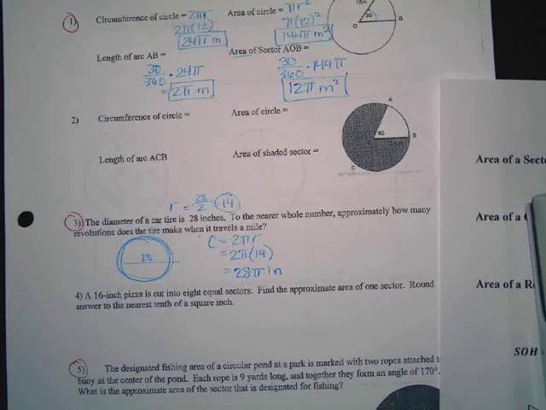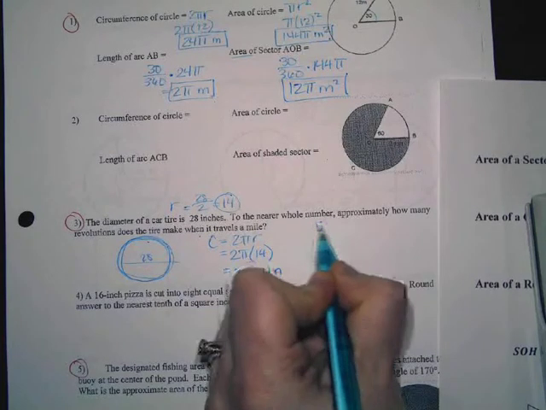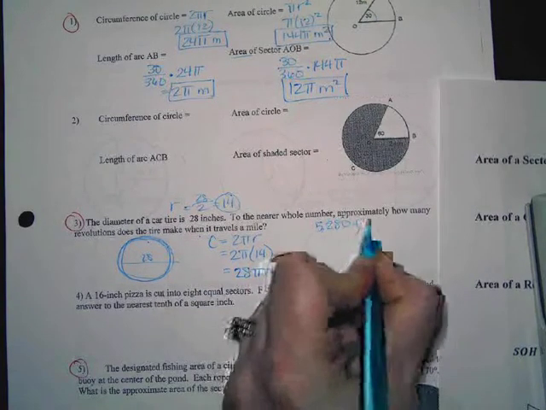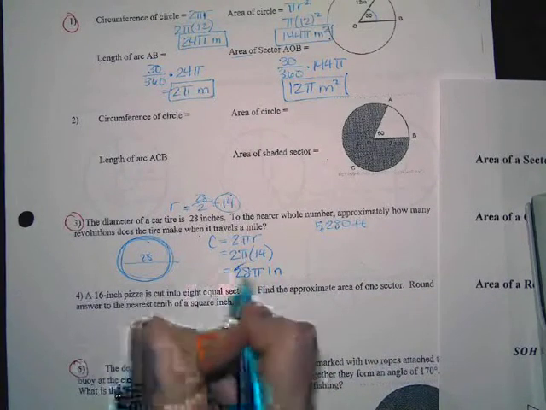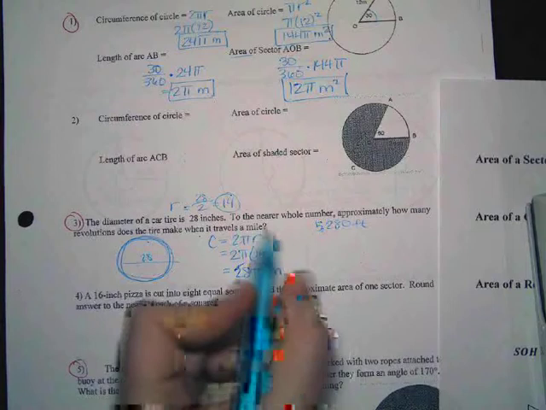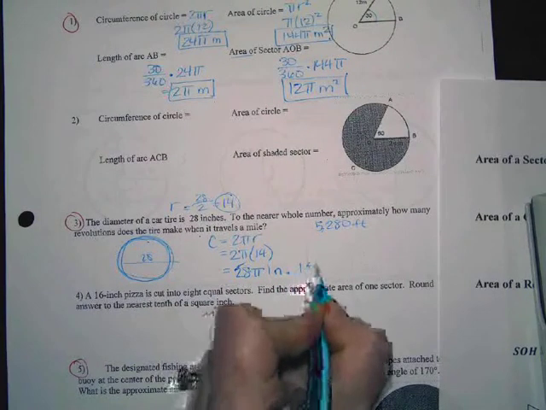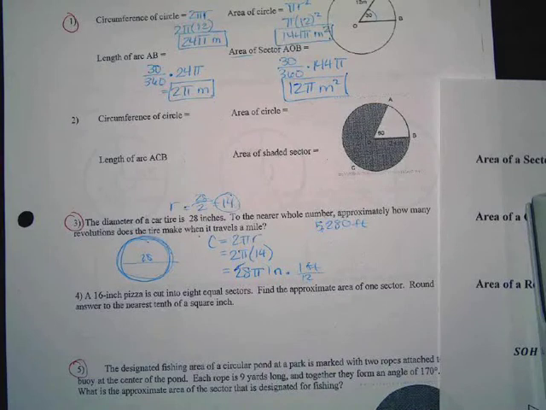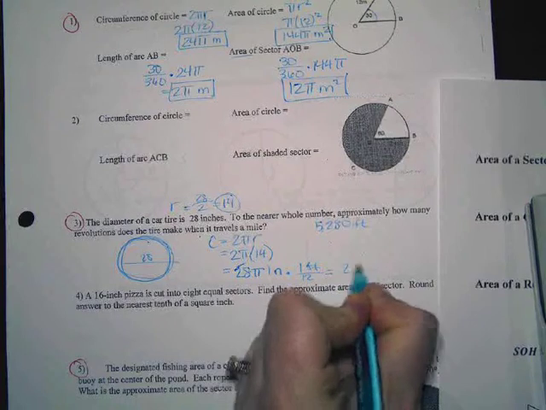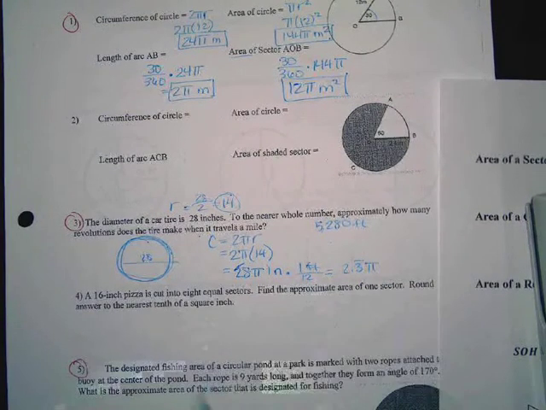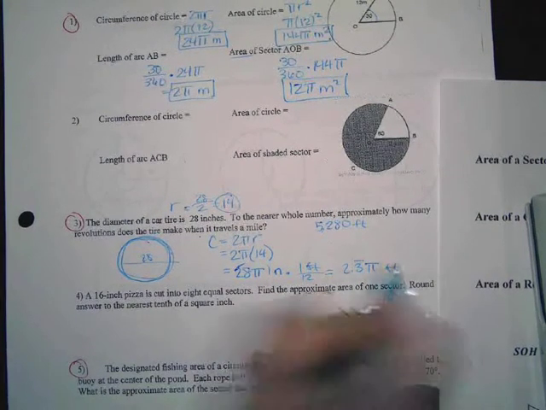1 mile is 5,280 feet. So if I need to convert this to feet, if I'm taking inches, there's 12 inches in 1 foot. So I need to divide 28 by 12, which comes out to 2.3 repeating pi. That's one revolution in feet.